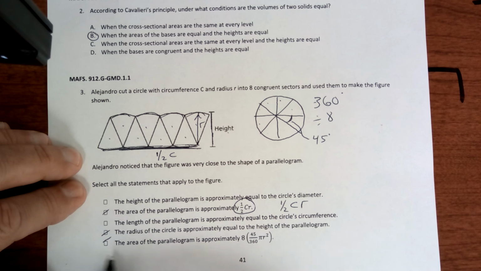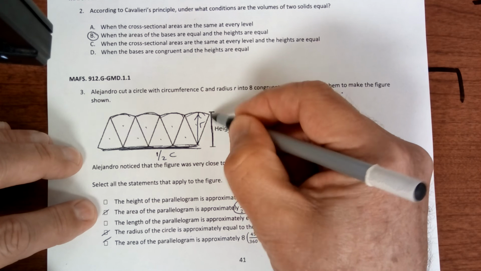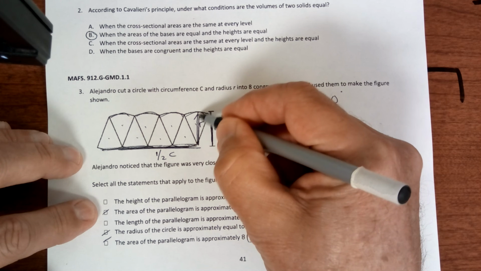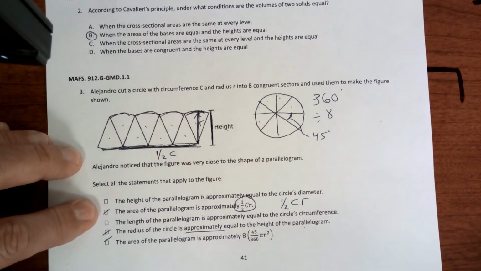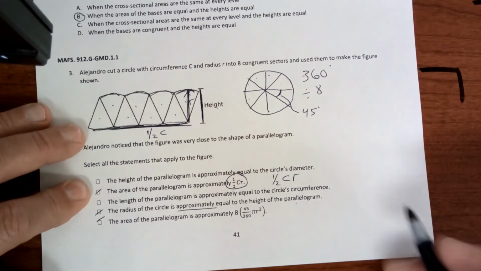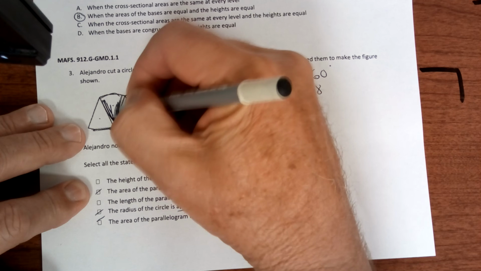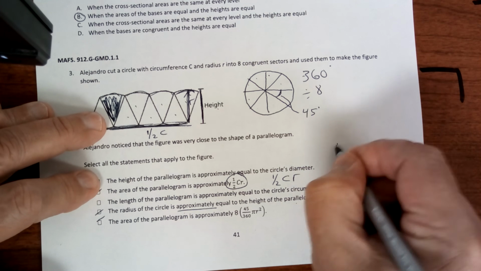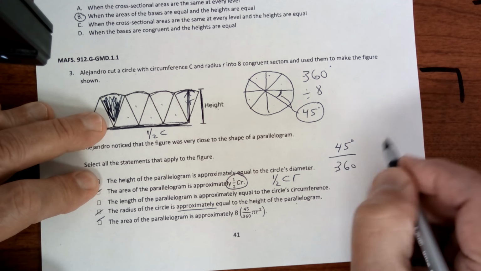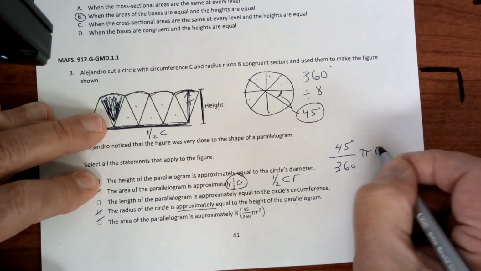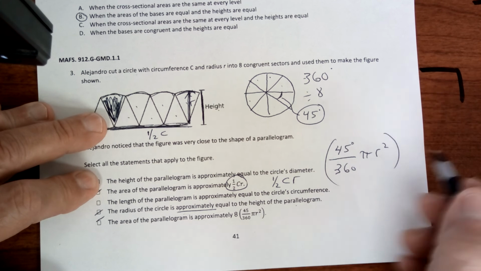And that one does work. The radius of the circle is approximately equal to the height of the parallelogram. That's true. The height of the parallelogram, which is this, is approximately equal to the radius. It's got a little bit of a curve here, but that's why they say approximately. Okay, so if you do the area of the sector, you have 45 degrees right here out of 360 times pi times radius squared. But you have 8 of these. And there it is right there.